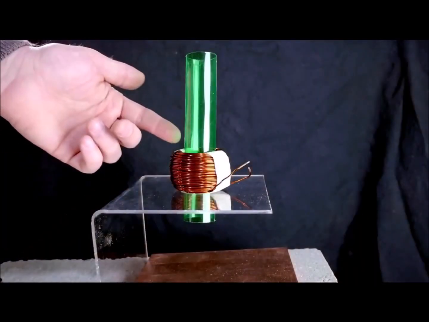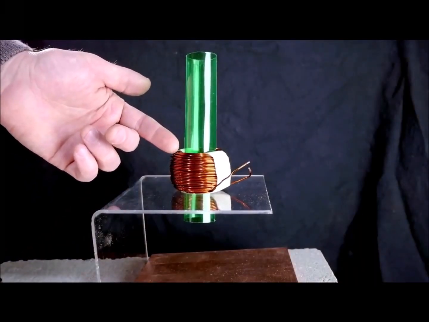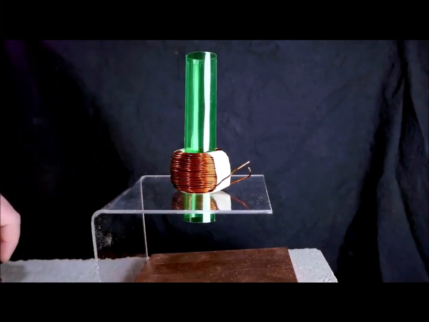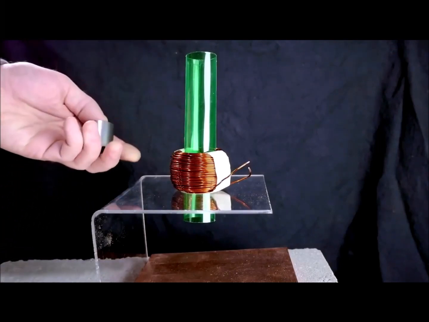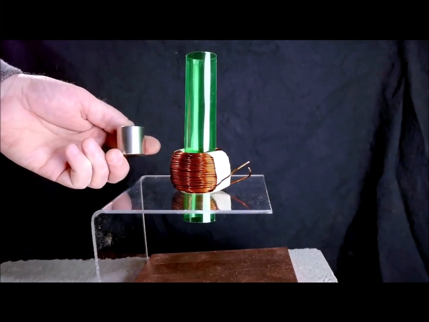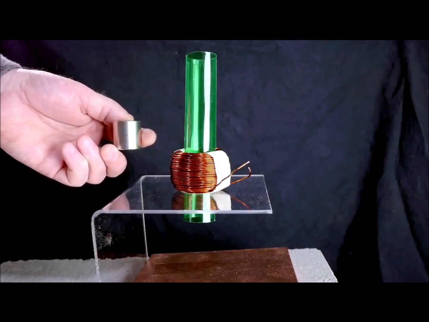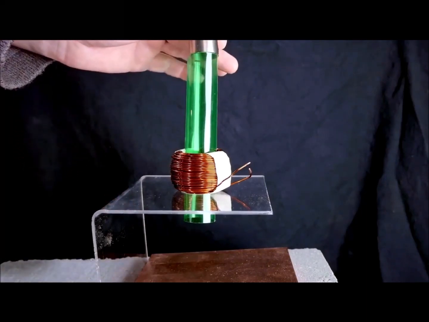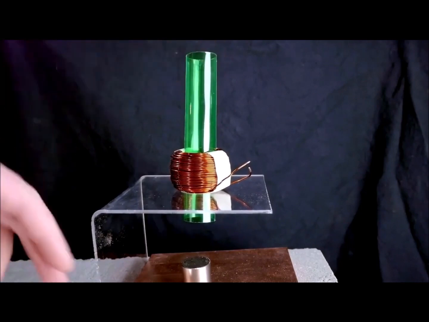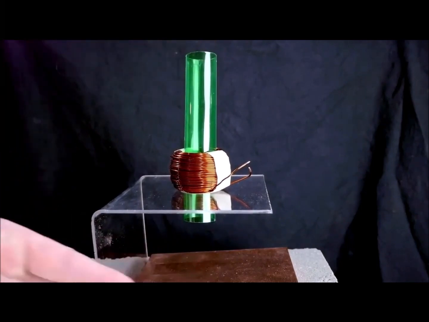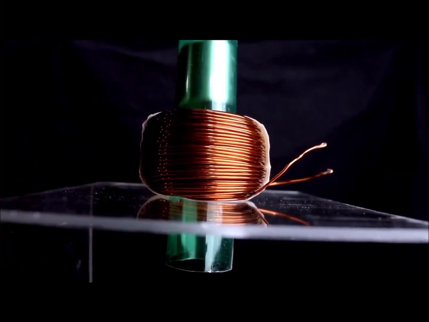This coil of wire is not connected at the ends, and so it does not form a complete electrical circuit. If we tried to make electrons flow around this coil, they would have nowhere to go, and we can tell this is the case because when I drop a magnet through the center, there is no resistance. It falls through the coil as if it were not even there, no slowing down at all.